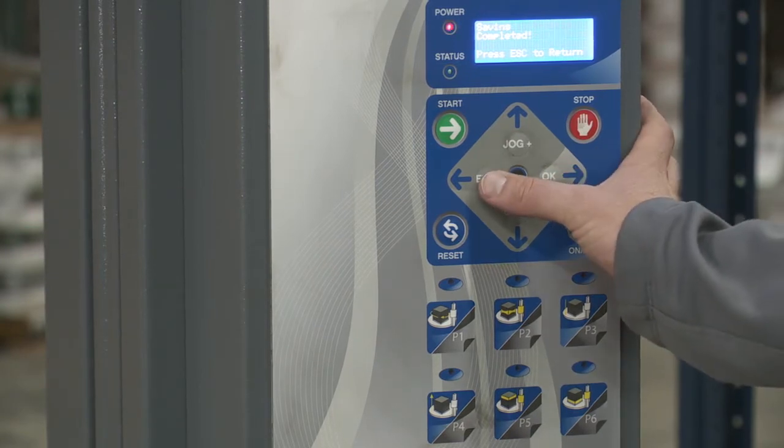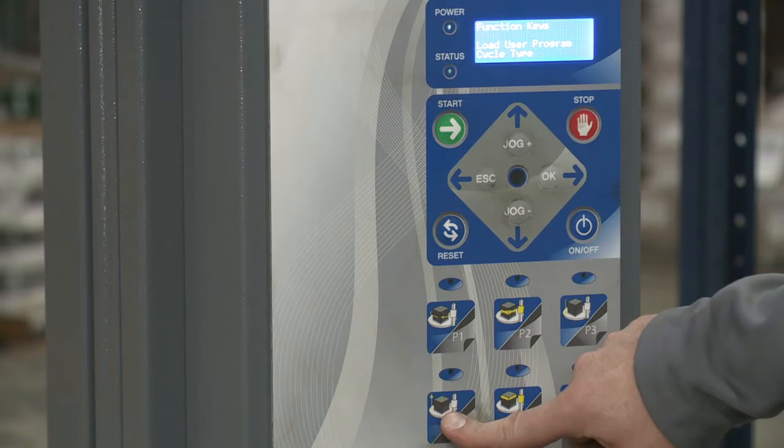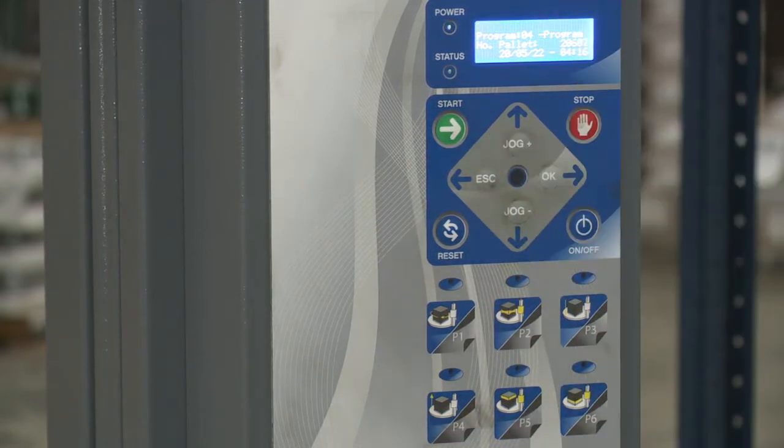So I saved it as 4, complete. Now I can just go to 4 and I can hit start and we'll get going.